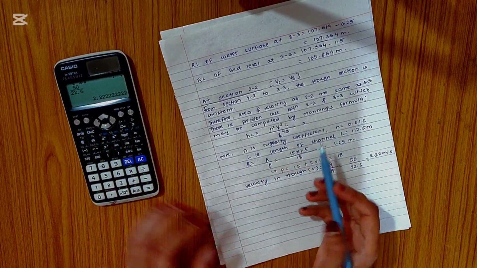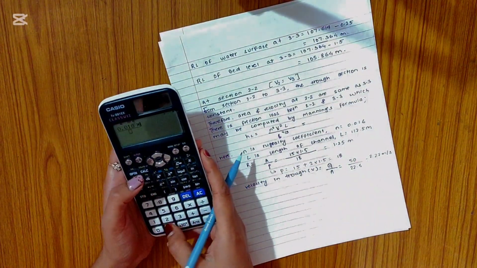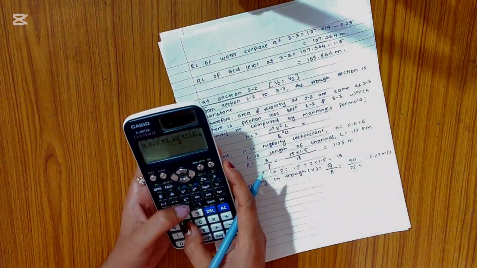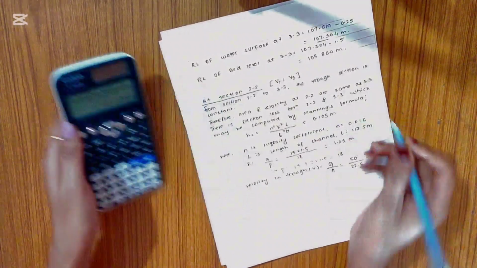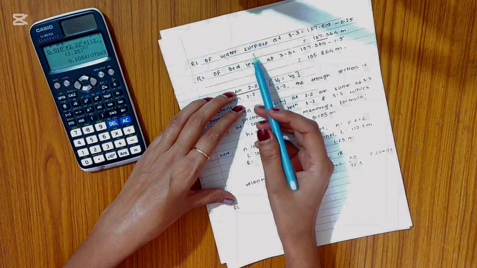So we have all the values here. Now we will calculate the friction loss, that is n is 0.016 square into v is 2.22 square into length is 112.5 divided by R, here 1.25 to power 4 by 3, that is 0.105 meter. Now we will calculate the RL of TEL, water level and bed level. We have discussed all these formulas in the design stage.